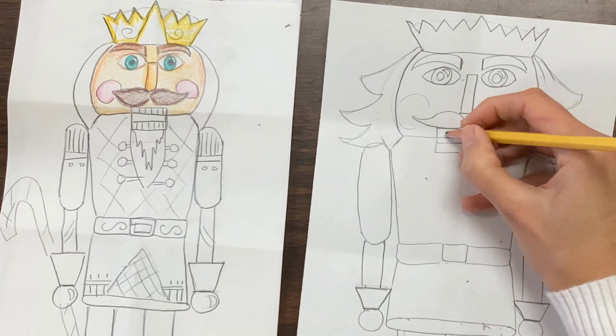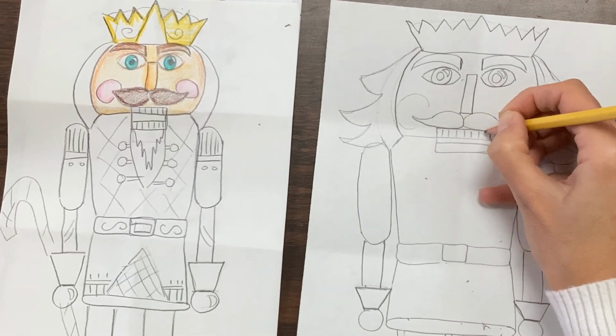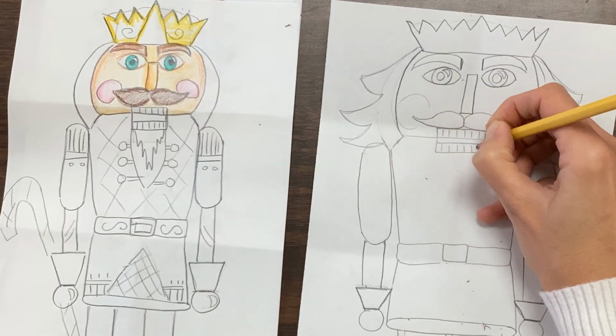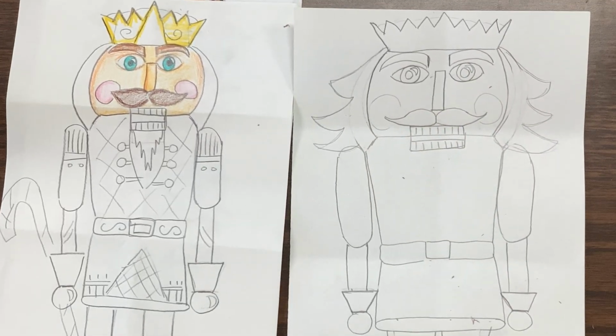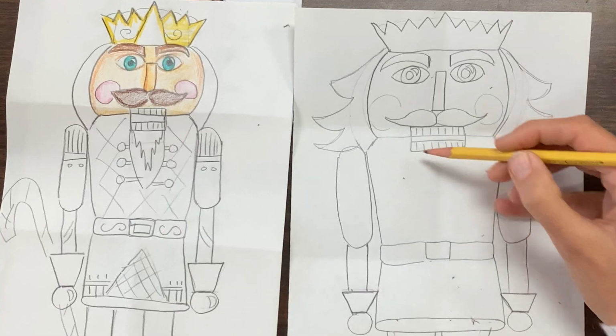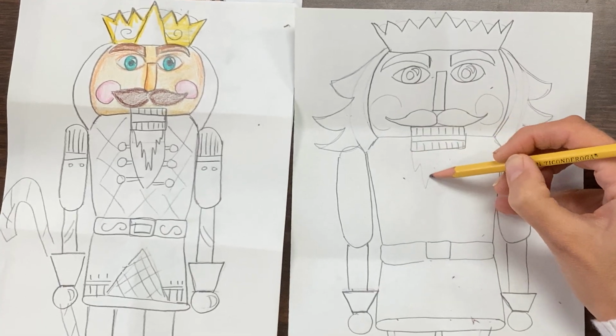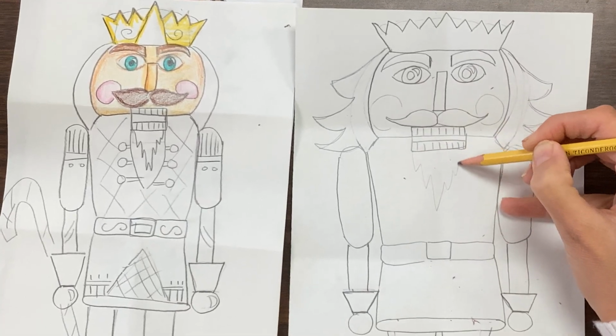All right, the teeth are little lines down. Lines are an element of art. That looks really good. Nutcrackers usually have a beard, so kind of just do these upside down mountains.